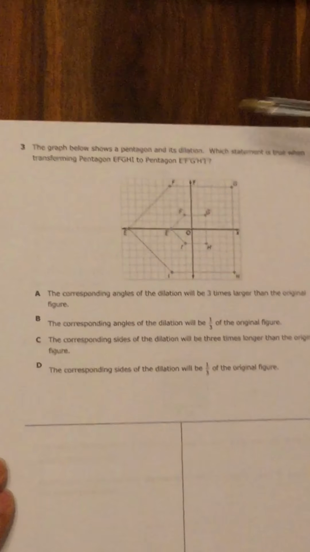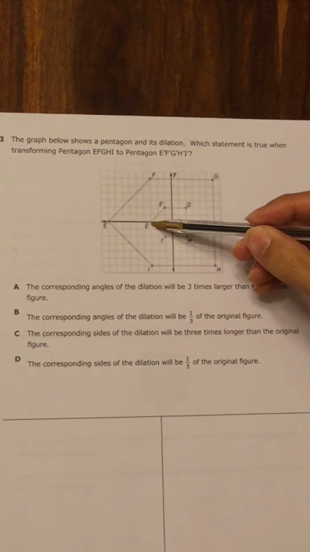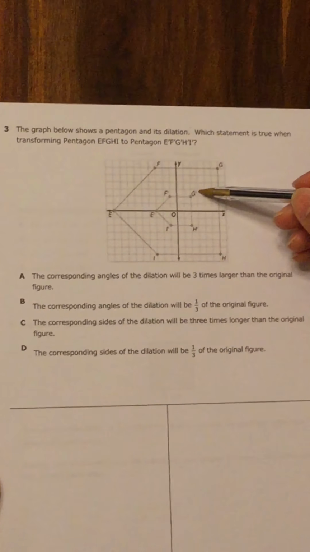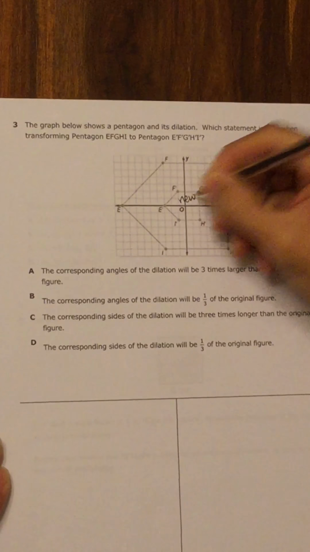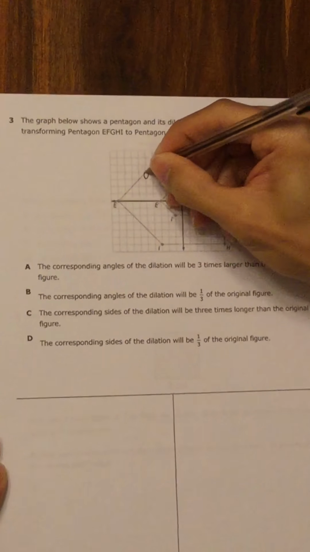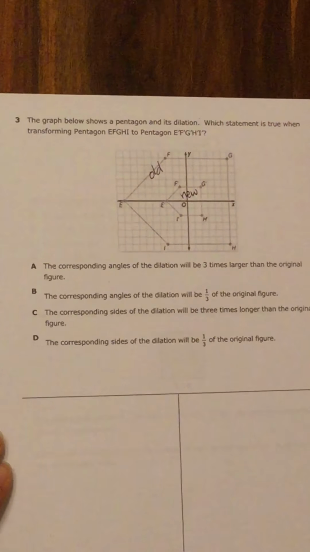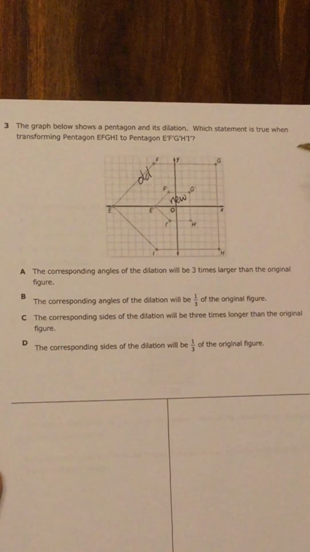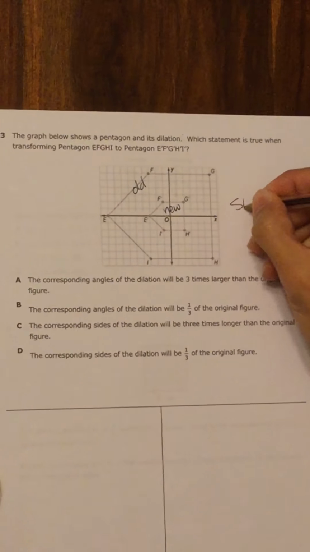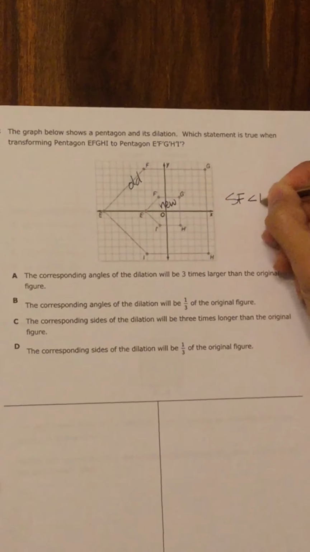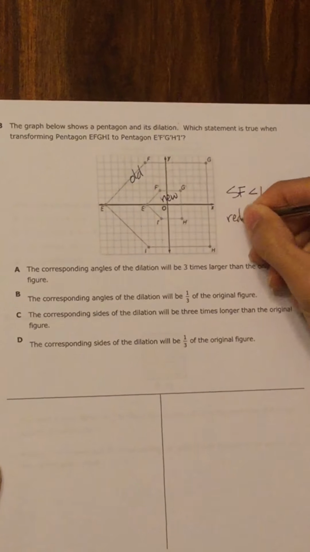For number 3, this is a dilation. I see E prime, F prime, G prime. So I know this is my new shape. And then this will be my old shape. So I know this will be a reduction. So I'm going to look for scale factors that are less than 1 for a reduction.